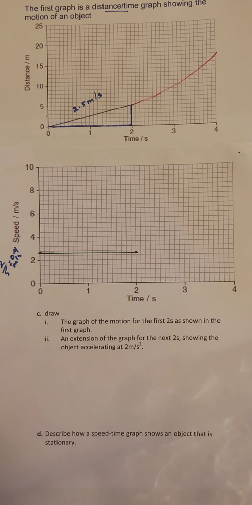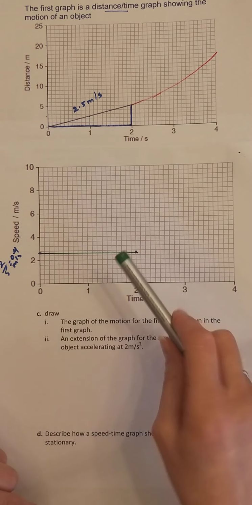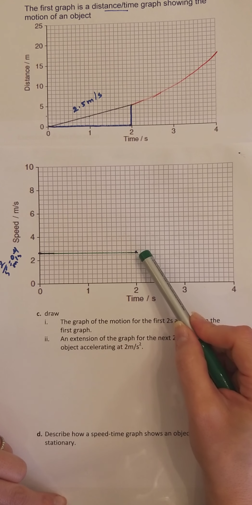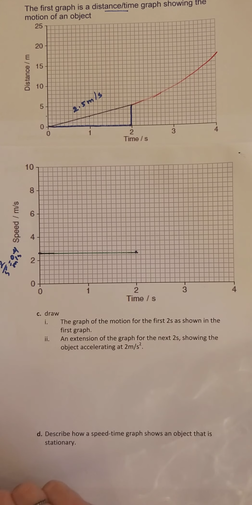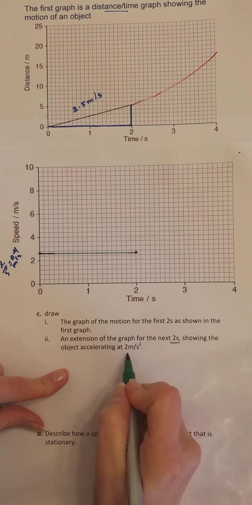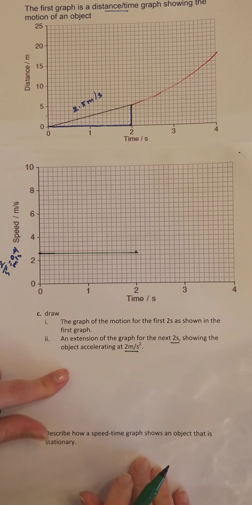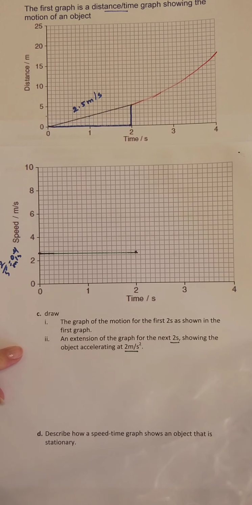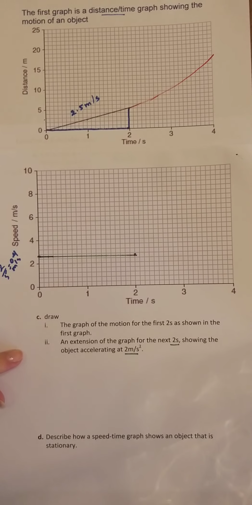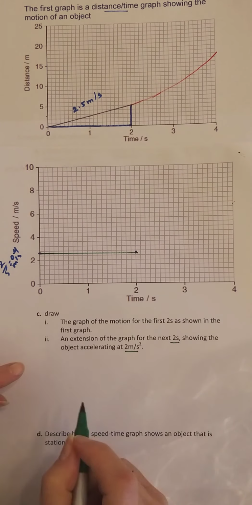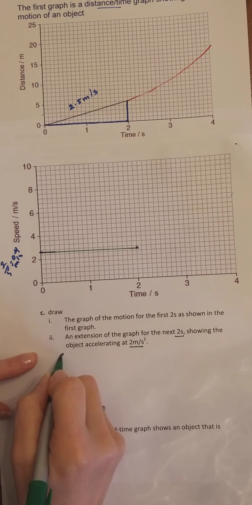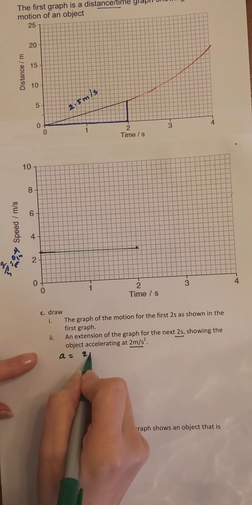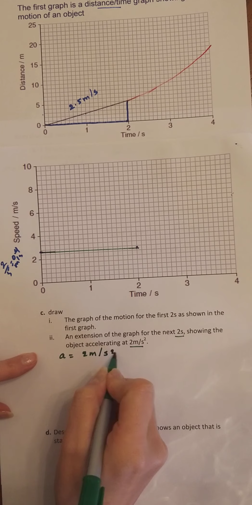So we need to know how are we going to plot this graph. The initial speed, starting here, is 2.5 meters per second. We need to know what will be the final velocity after 2 seconds pass, traveling at an acceleration of 2 meters per second squared. We know the acceleration, a, 2 meters per second squared.